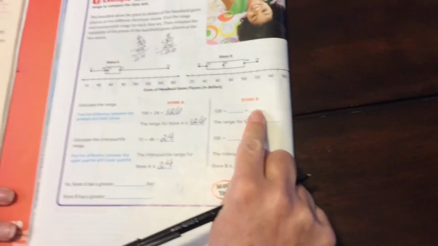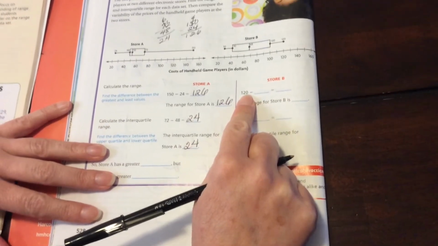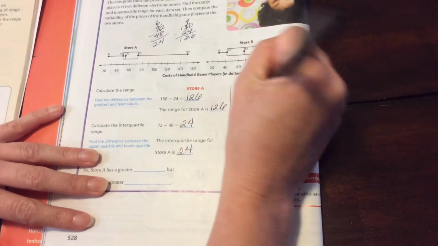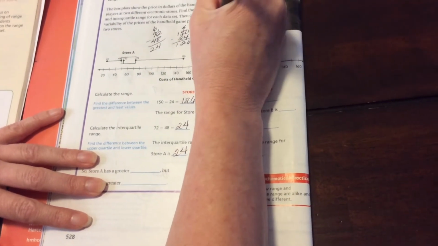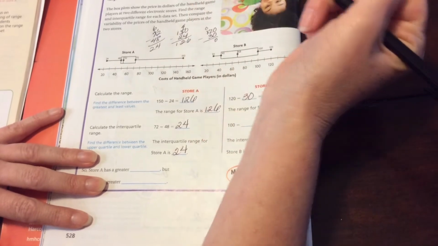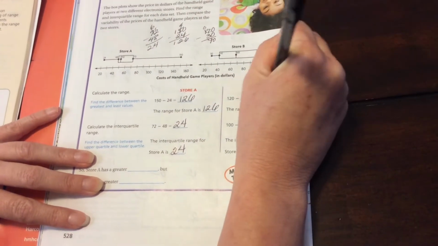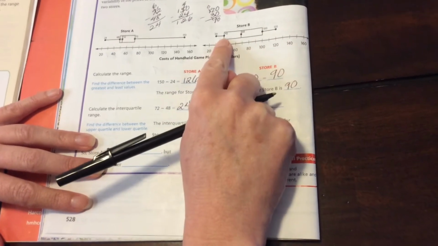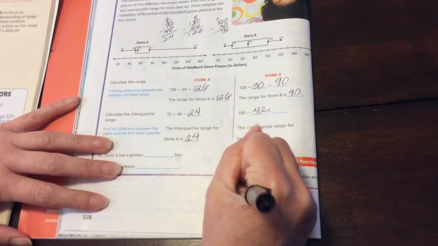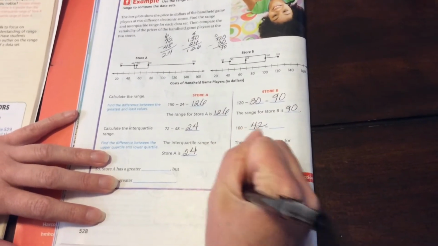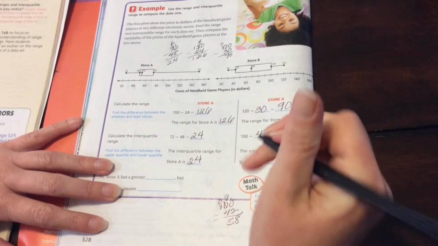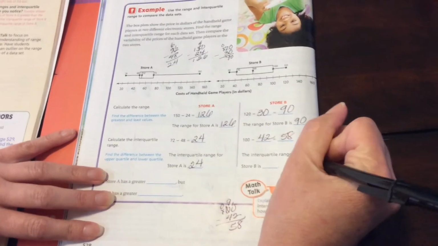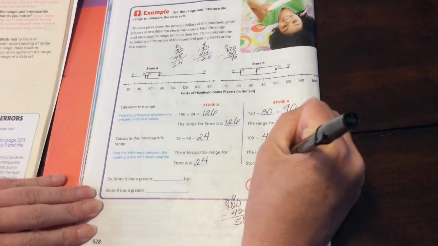Now I'm going to do the same thing for store B. So my greatest value is 120, my least value is 30, so 120 minus 30, so 90. So the range for store B is 90. Now I need to find my interquartile range. So my upper quartile is 100, my lower quartile is 42. So I'm going to go 100 minus 42. So 58. The interquartile range for store B is 58.